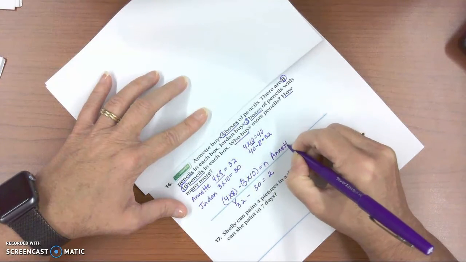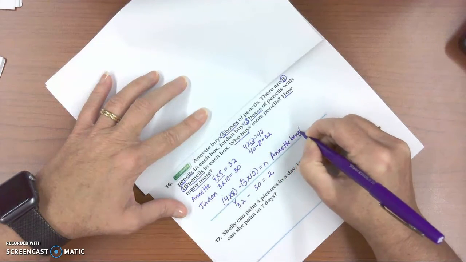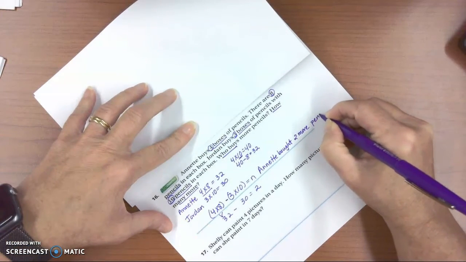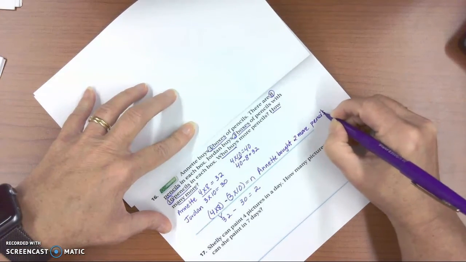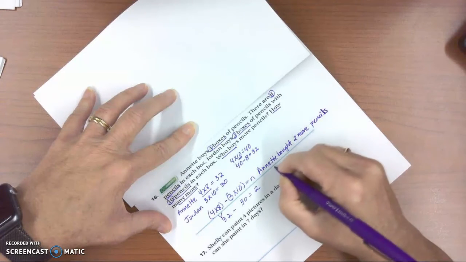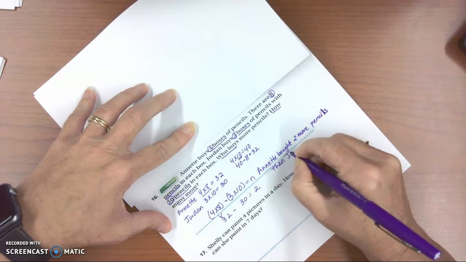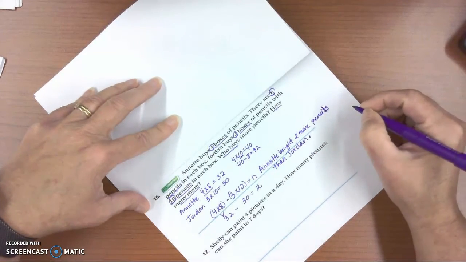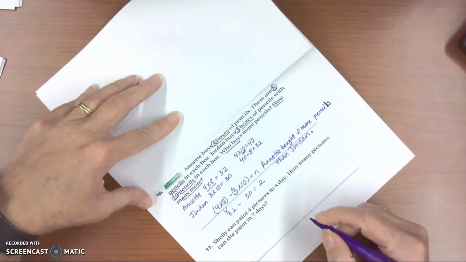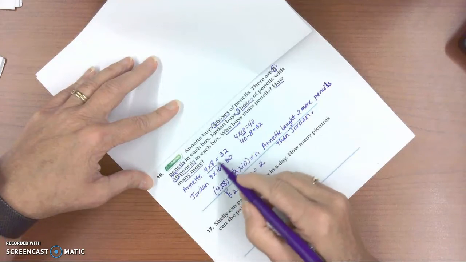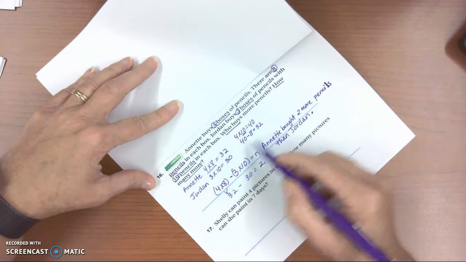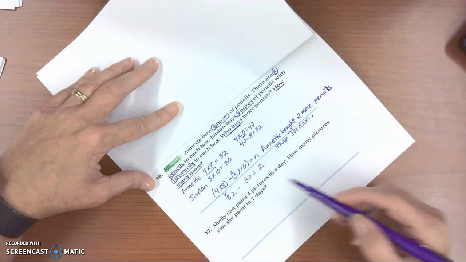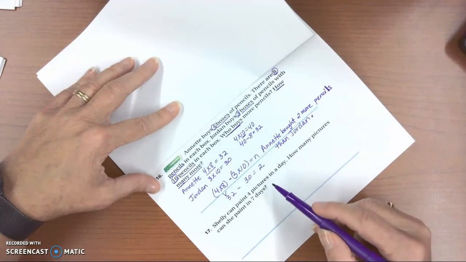So let's just put that all in one sentence. Annette bought 2 more pencils than Jordan. Annette bought 2 more pencils than Jordan. And that's our answer. Notice that the question didn't ask us how many pencils Annette bought or how many Jordan, but the final question after who buys more was how many more. So you had to do all the steps. Label your work and show all your work.